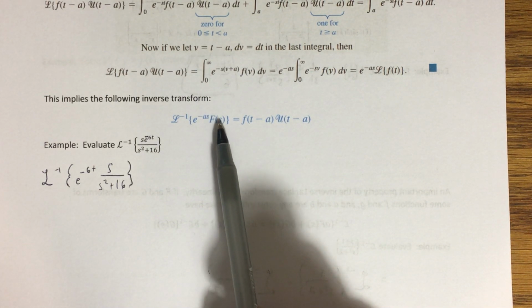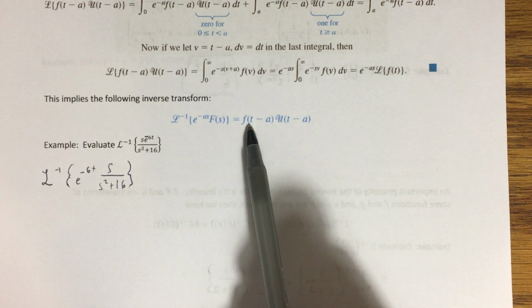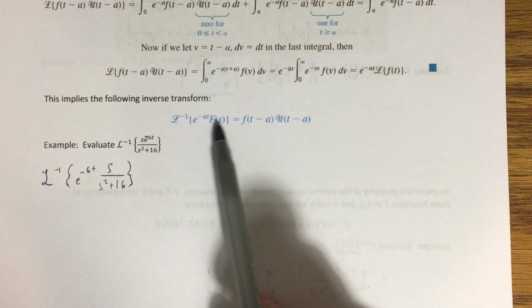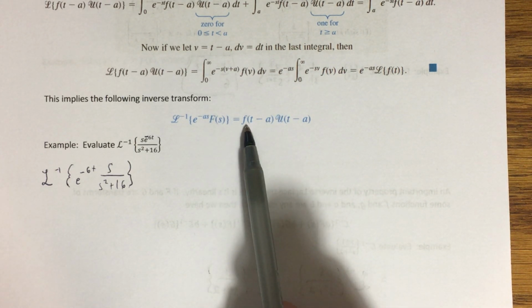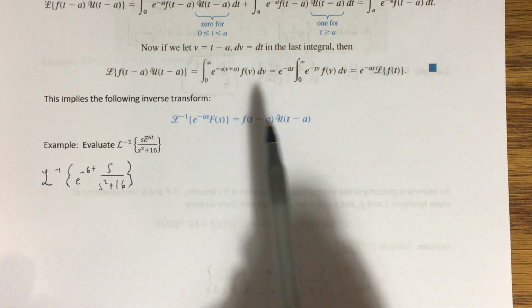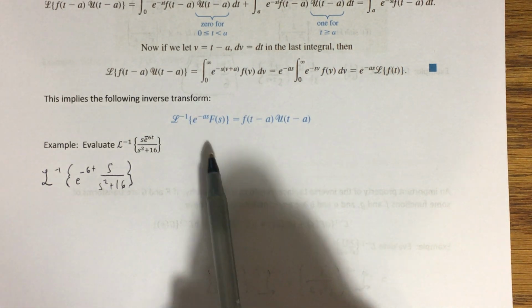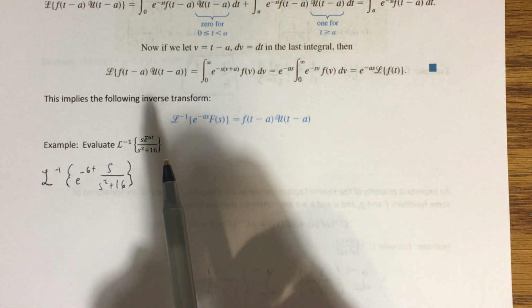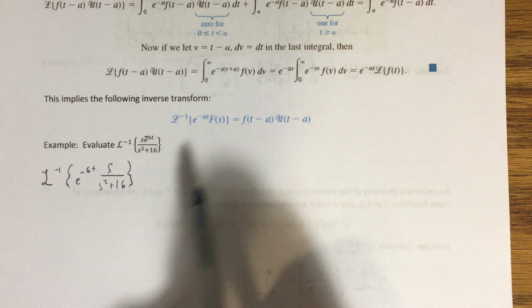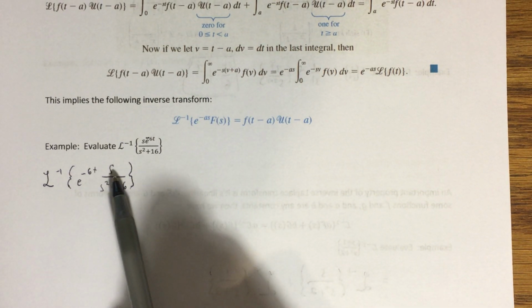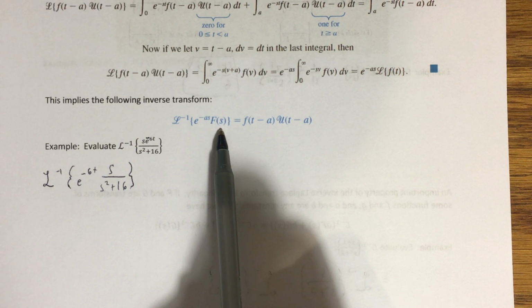Now, to make the connection between what's going on in here and what's going on here, capital F of s is the Laplace transform of f of t. So what we're looking at now is this guy right here as being our capital F of s.